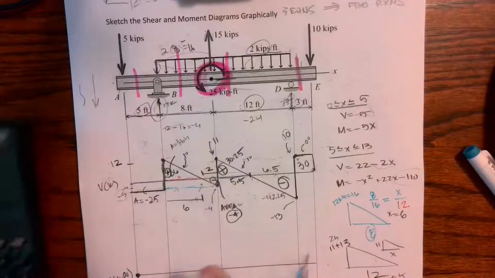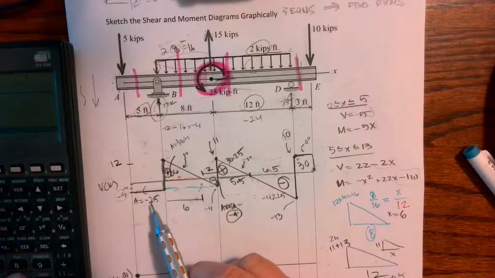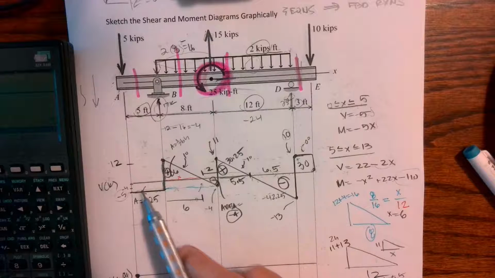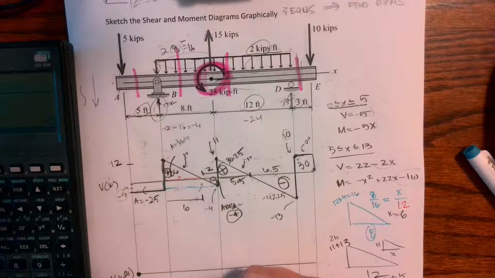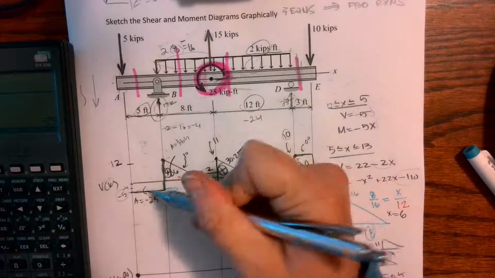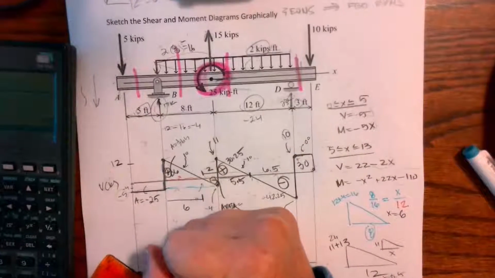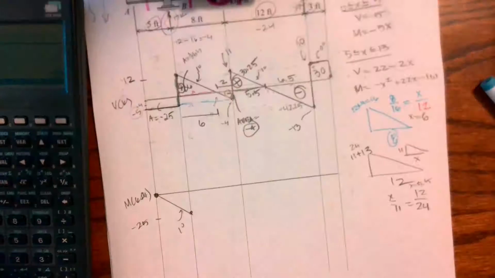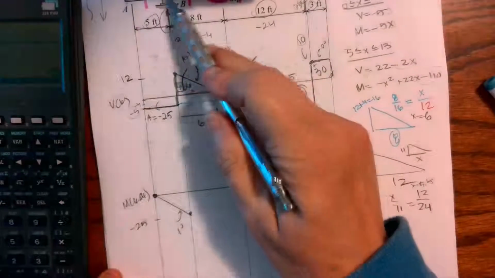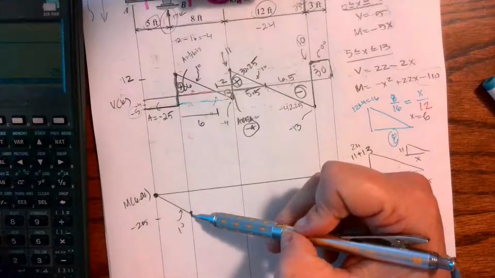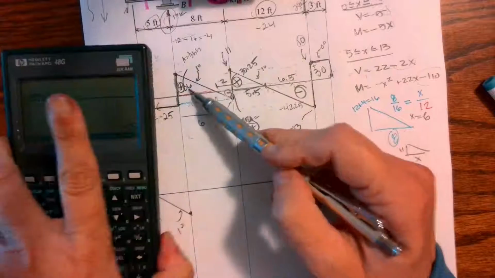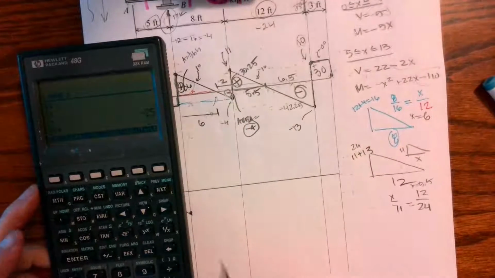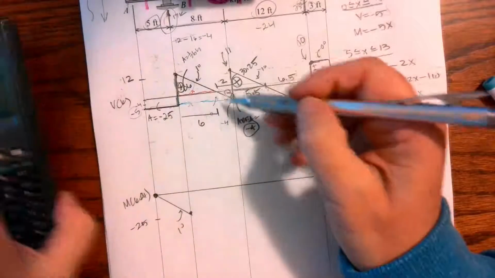So I don't have an applied moment at the end. It's not fixed. There's nothing here, so 0. And I'm going to keep running totals. So I have 25, change signs, enter. That's my area, so I'm going to go down to -25. And if this is a 0 curve, this is going to be a first-degree curve. Now, I don't have an applied moment up here. I'm at -25, but we found that the area was 36, so 36 plus, and I get 11.